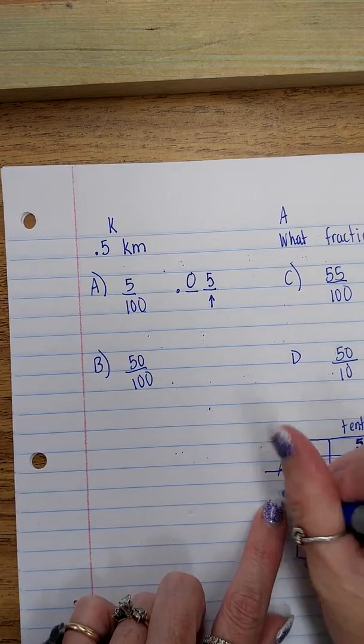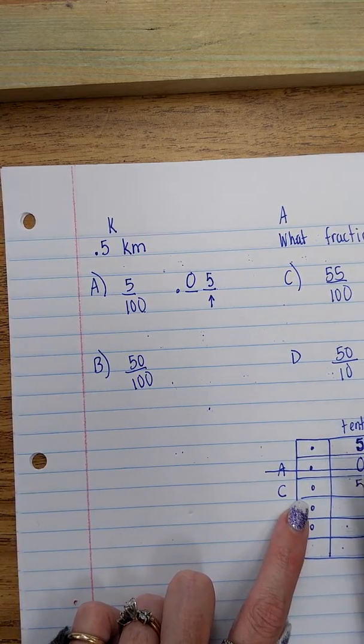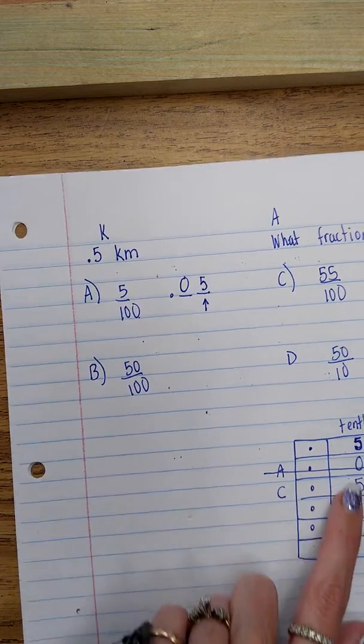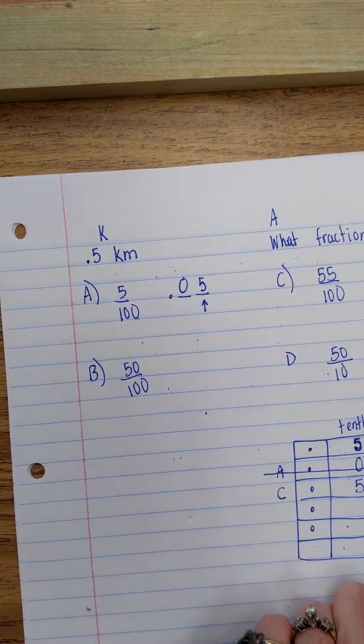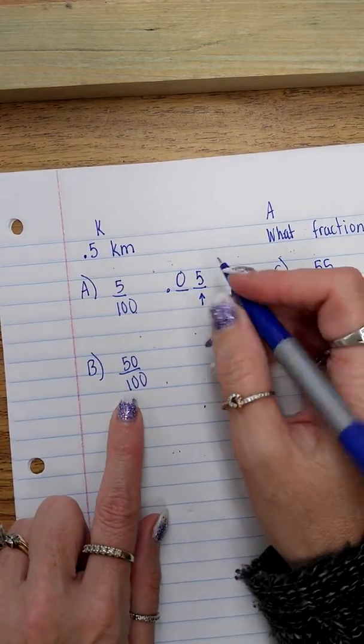Let's go to answer C. So I have 2 zeros, 2 place values, and I'm going to put the numerator here. Let me put that on my chart. 55. So looking here, the 5s do match. Looking here, there's nothing in the 5 place. C is not correct.